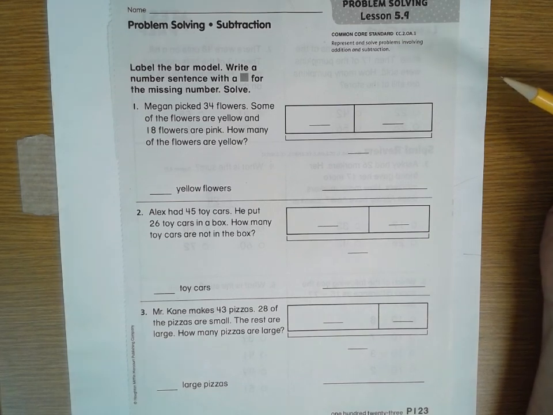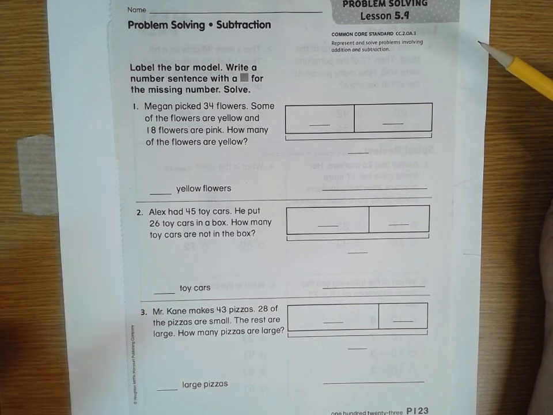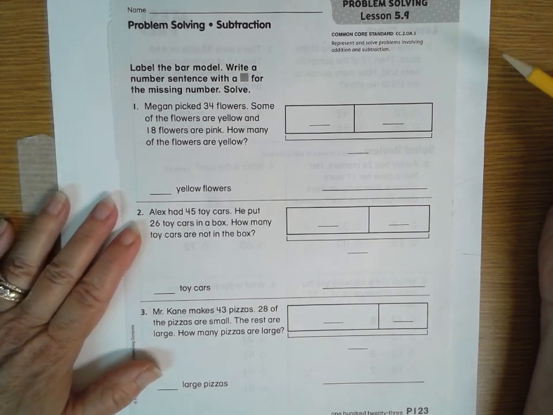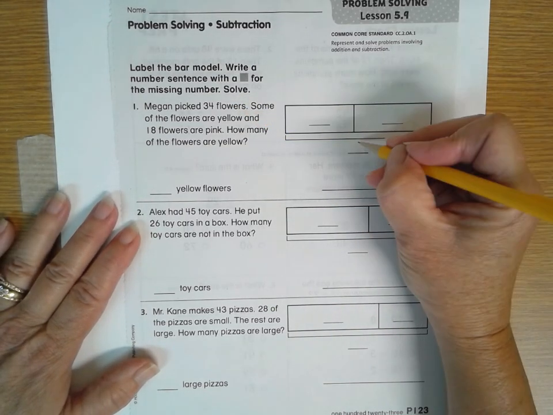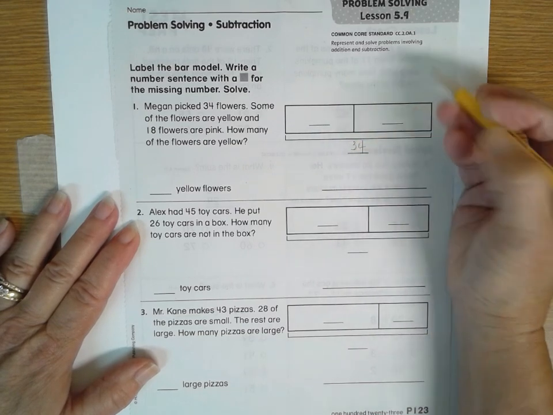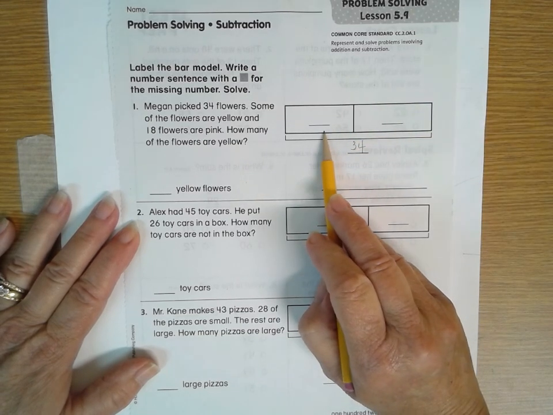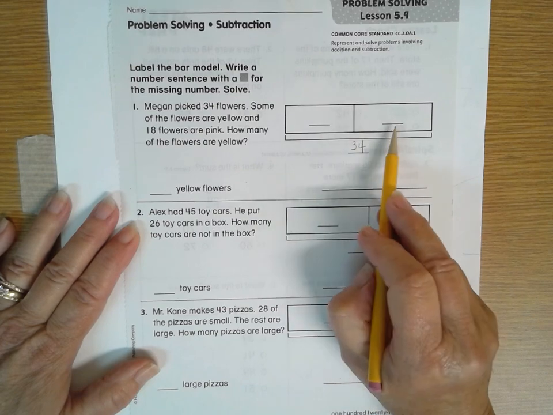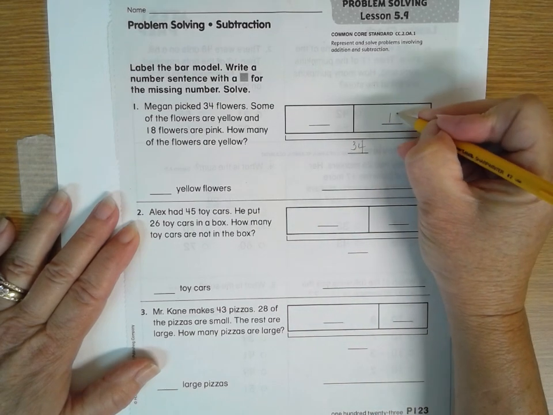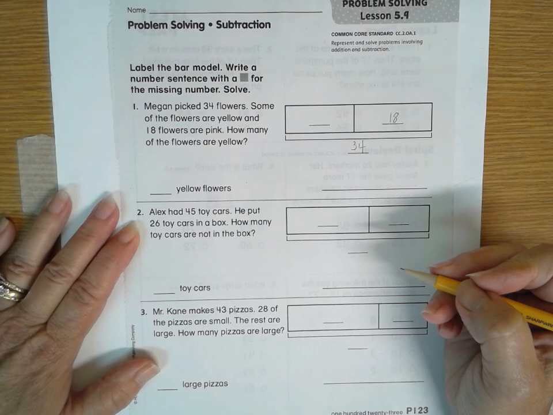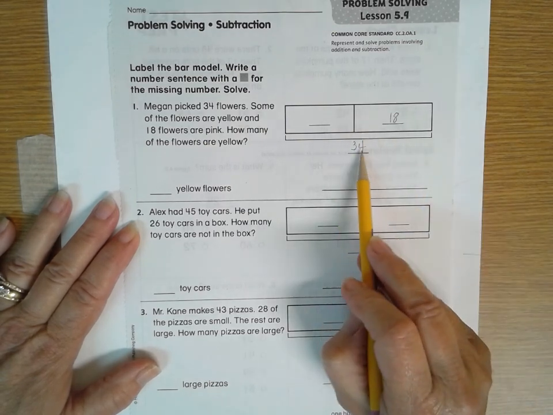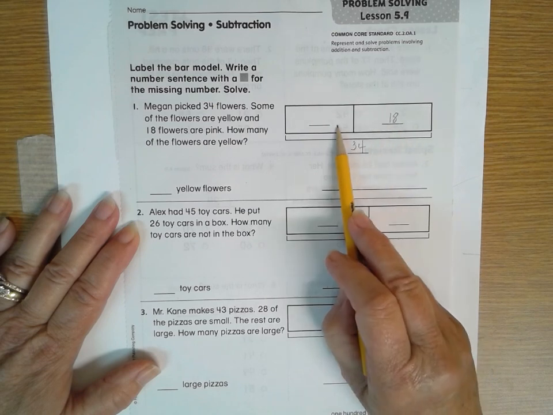Megan picked 34 flowers. Some of the flowers are yellow and 18 flowers are pink. How many of the flowers are yellow? So we know the total. Megan picked 34 flowers. I'm going to put 34 there. Some of the flowers are yellow. We don't know what that is. And 18 of the flowers are pink. How many of the flowers are yellow? So we have our total and one of the parts. We need to find the other part.